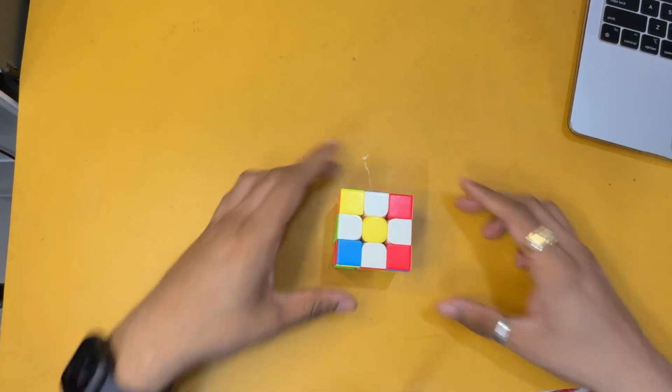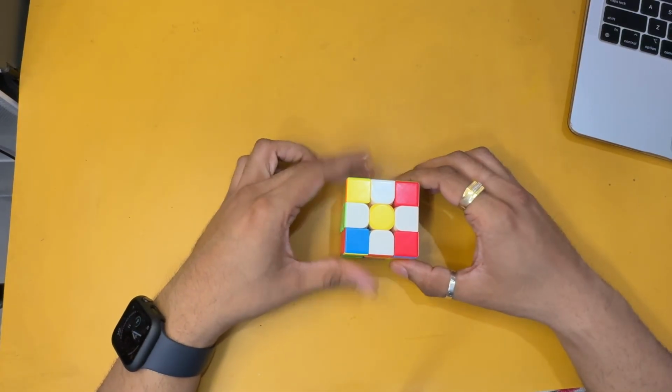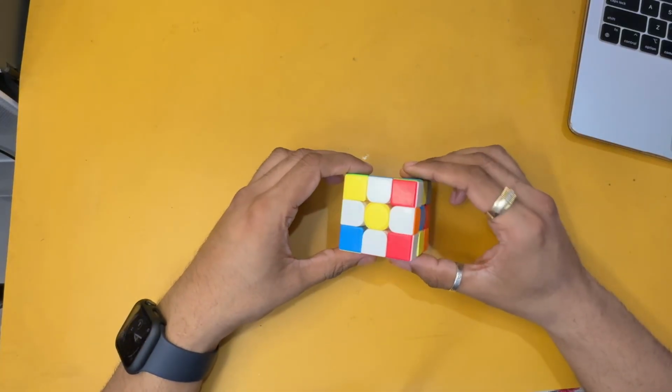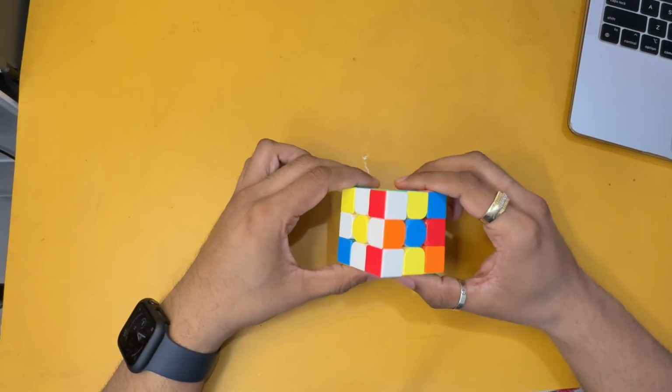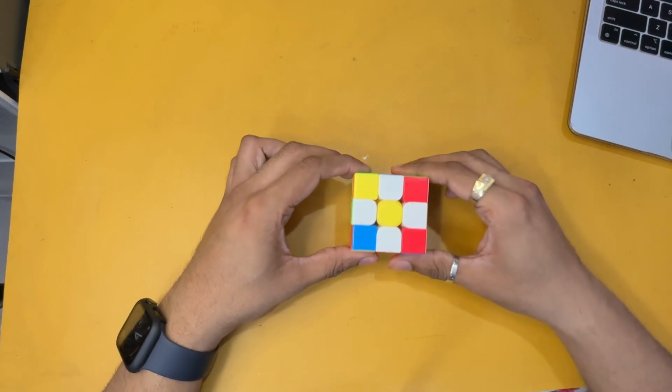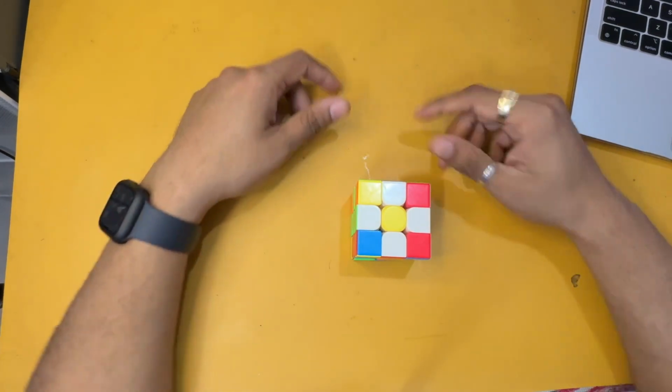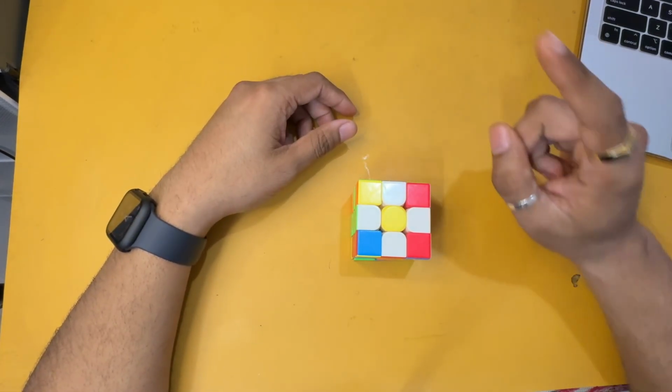So this is your daisy. Now the daisy does not require any algorithm, any steps. You just have to make sure that you can just move basic steps and find the white edges and yellow center. This is your daisy. Now we'll move on to the next part, which is solving the first layer.